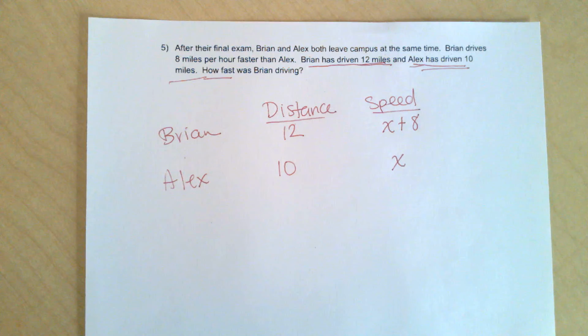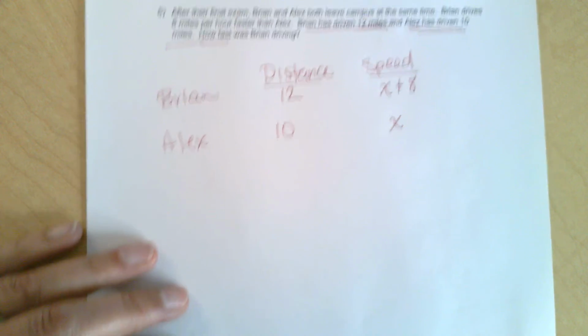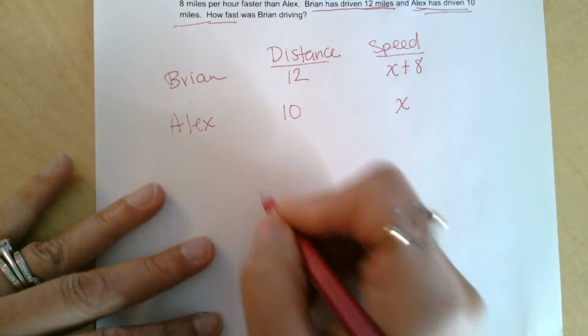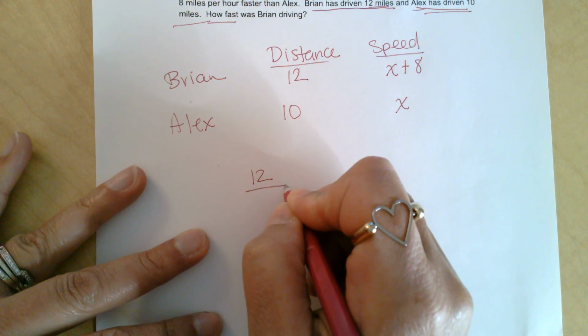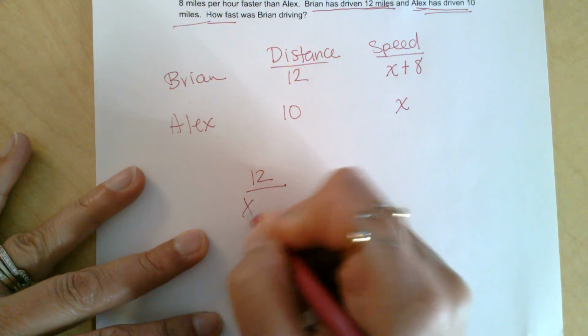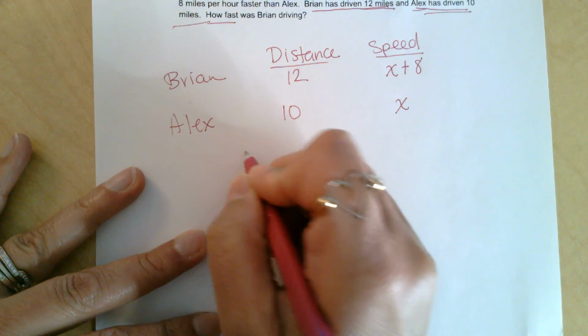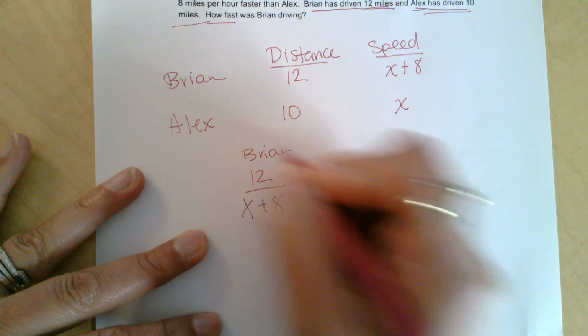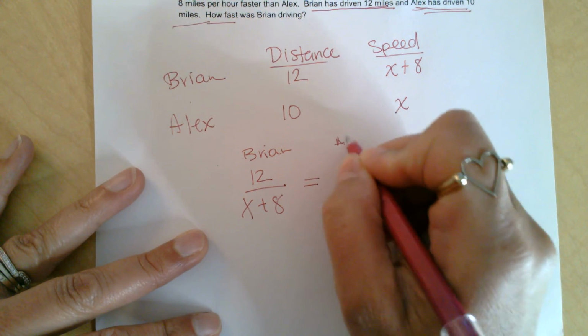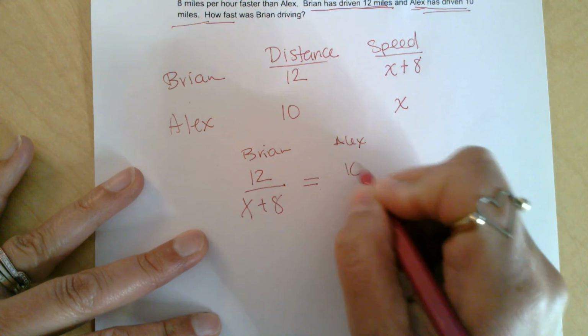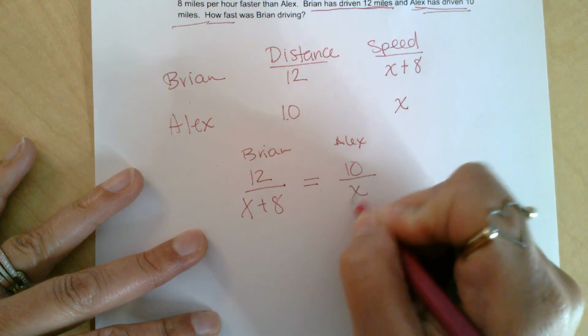Now let's set this up. We have rates, so this is a proportion problem, everybody. So 12 over x plus 8, that's Brian, equals Alex, 10 over x.